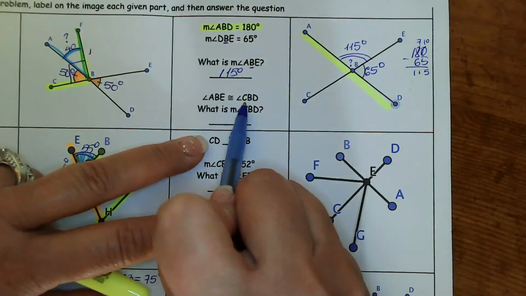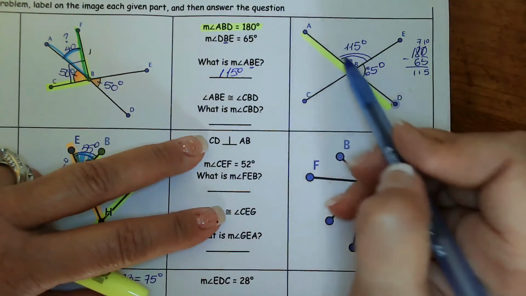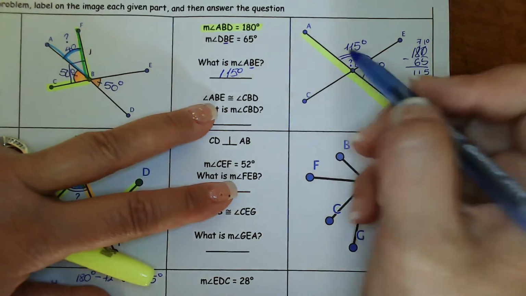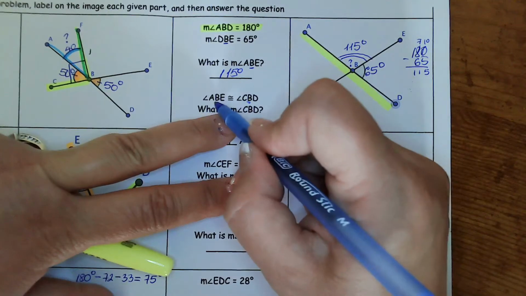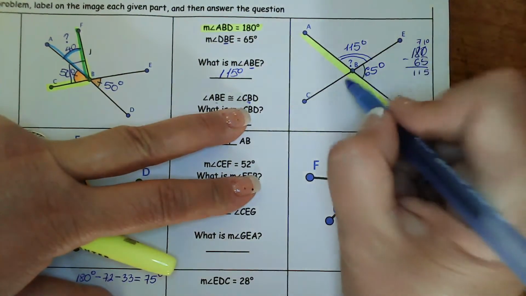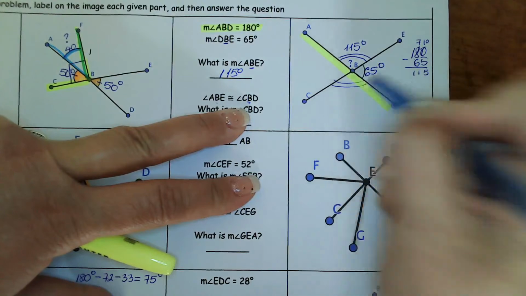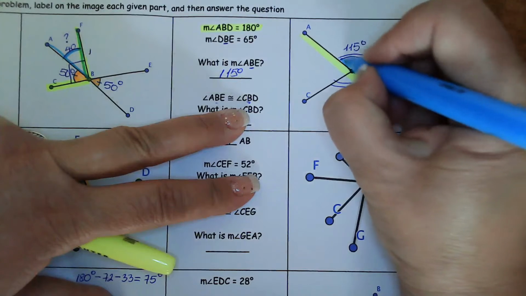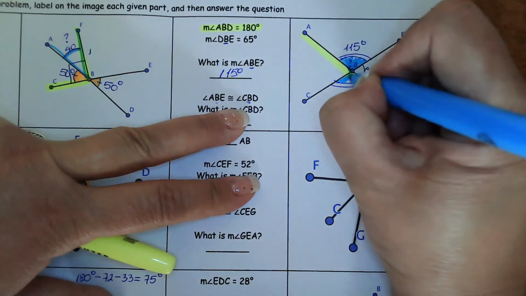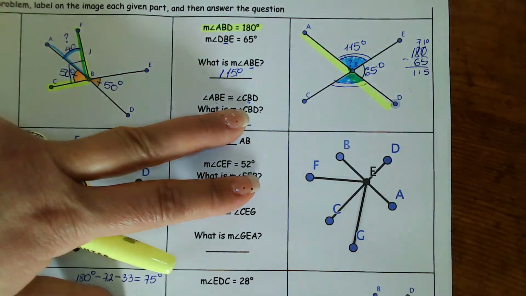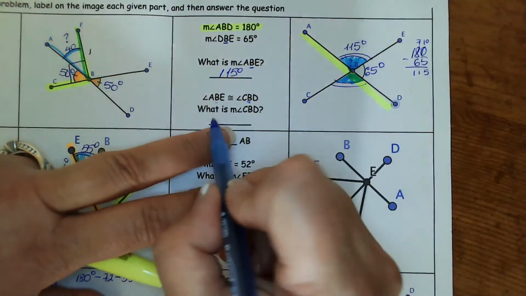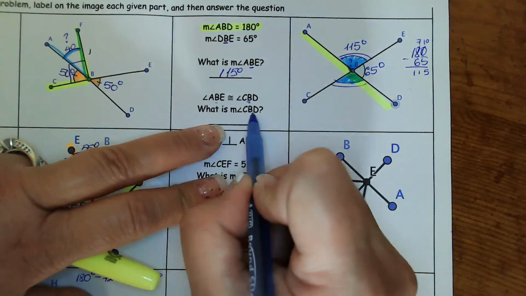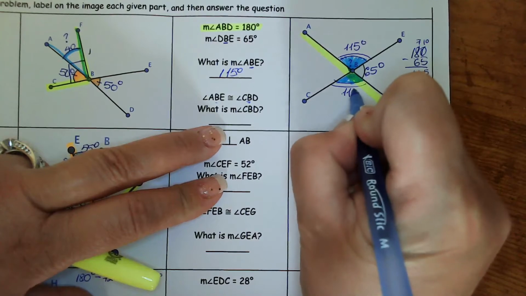Angle ABE is congruent to CBD. So ABE is congruent to CBD. This information right here tells me that the two angles have to be the exact same measure. So if this one is 115, this one is 115. They're called vertical angles. So if the question is asking what is the measure, it means how many degrees is angle CBD, we say 115.